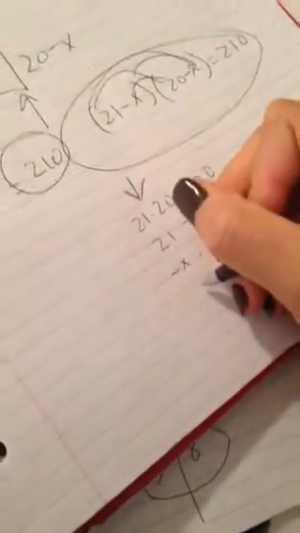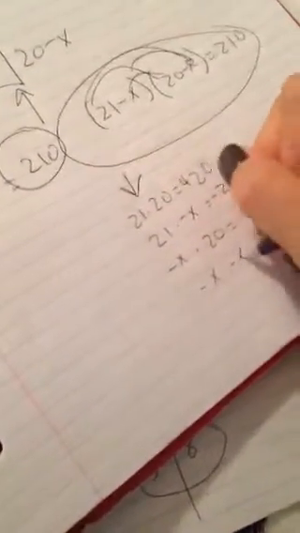So it's going to be 21 times 20 equals 420. 21 times negative x is negative 21x. Negative x times 20 equals negative 20x. And negative x times negative x equals x squared.